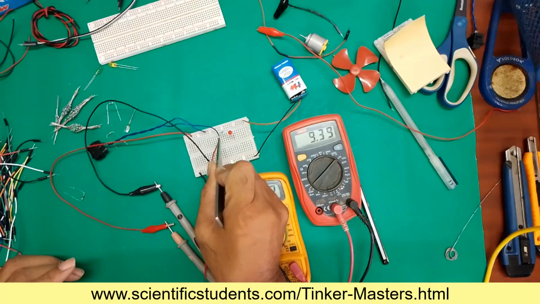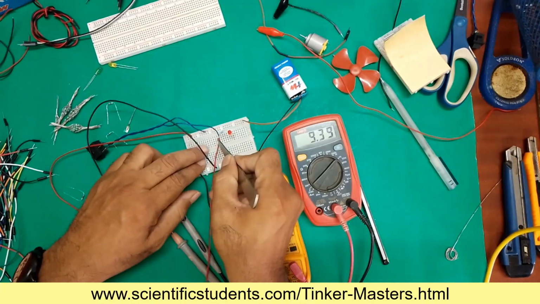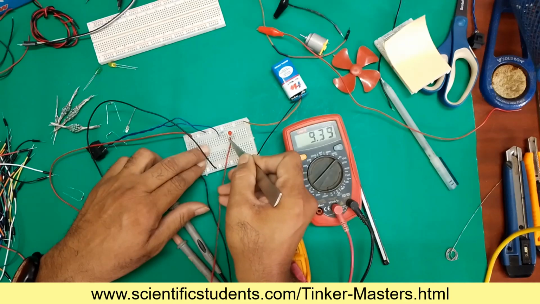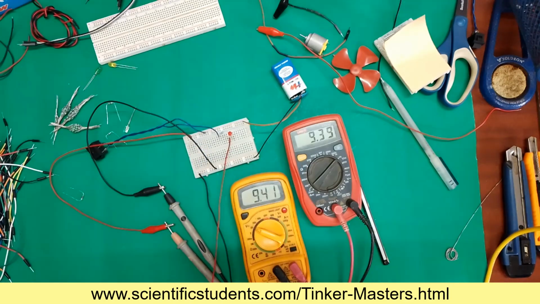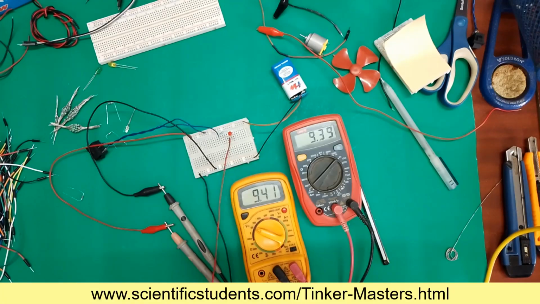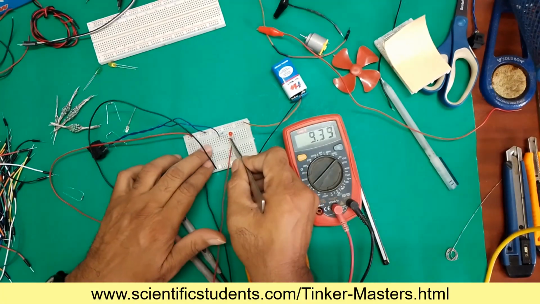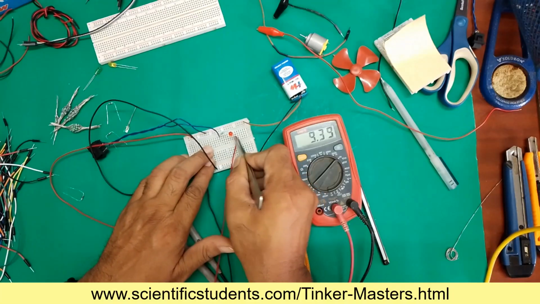The resistance is already connected to the positive supply. If you want, I can touch here and see that voltage, and on the other side I can open this one and show the voltage here. You see the voltage is coming here also. So after the resistance also the voltage is there. It is going to the LED and coming out of the LED. If you want, you can check this also. You can check here also.